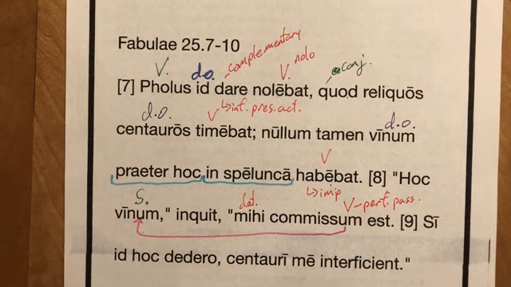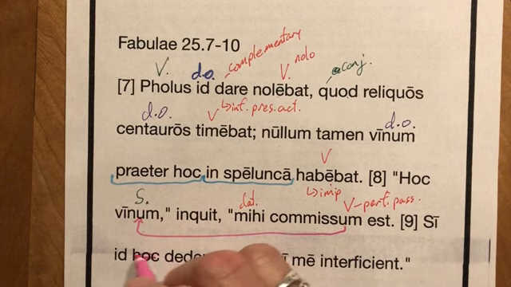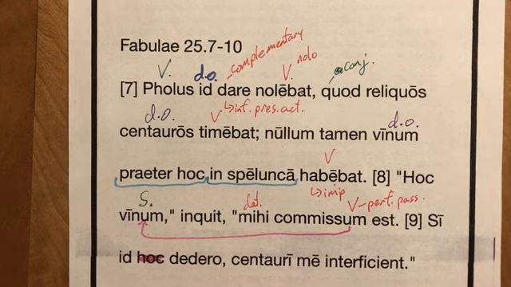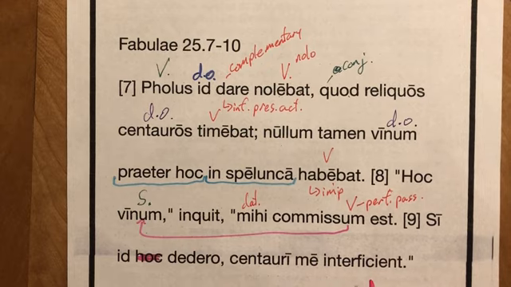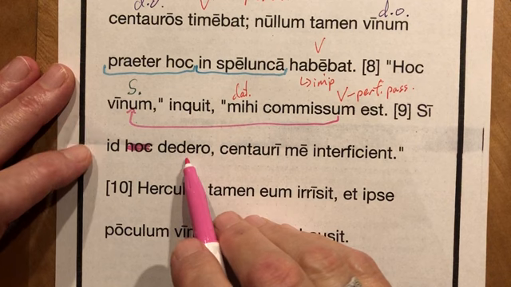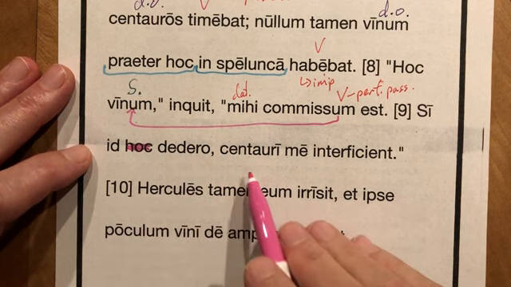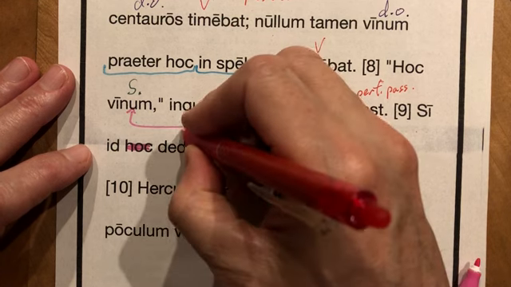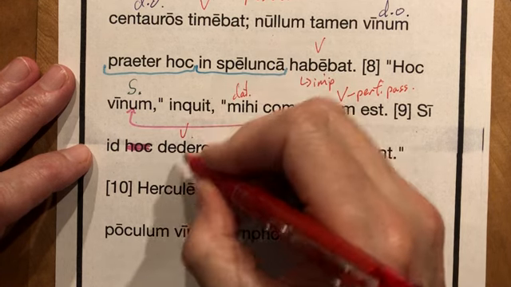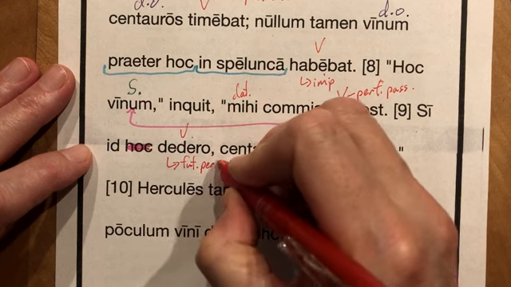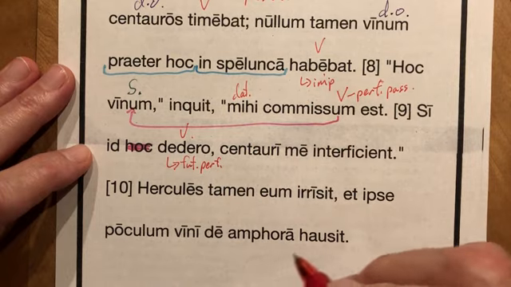Fits right into place. Si id hoc, and remember, I think I left a note in the assignment. That is a typo. Si id dedero, centauri me interficient. All right. If I give this, the centaurs will kill me. Tricky, tricky. Here's a verb. This is future perfect. And that is so rarely used.